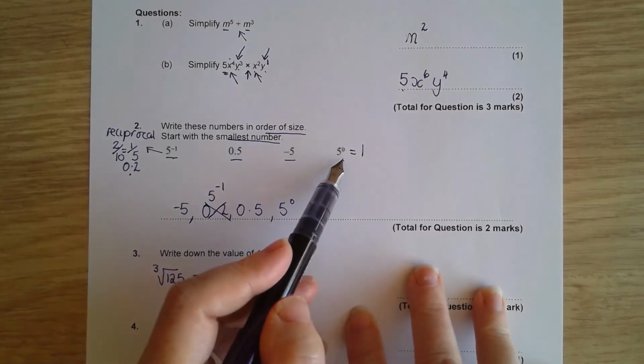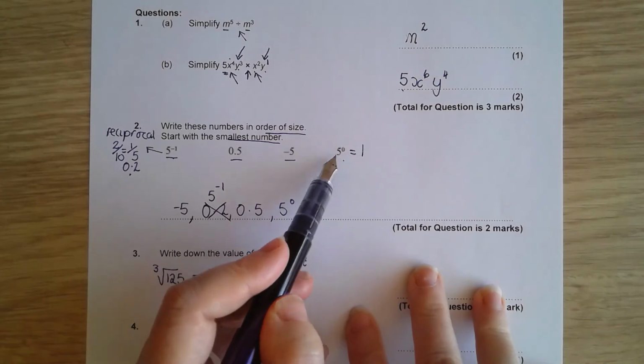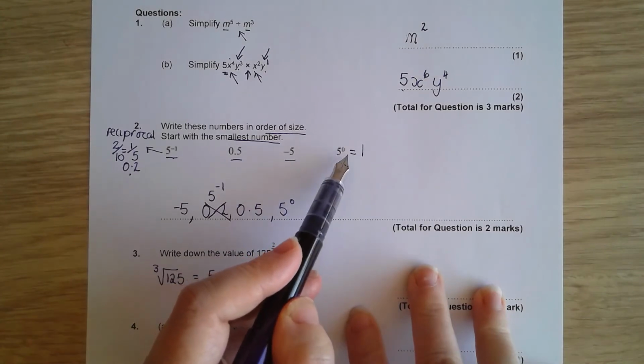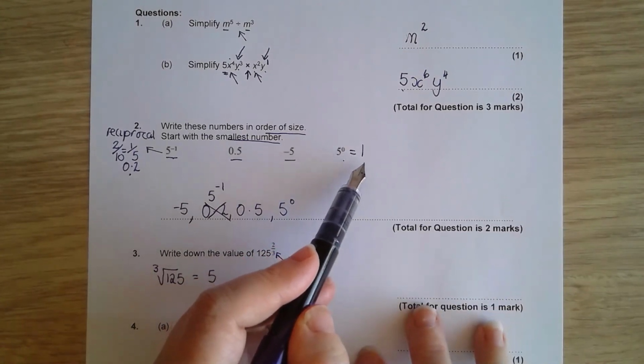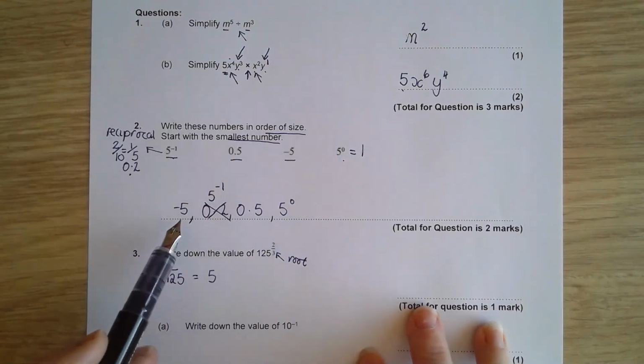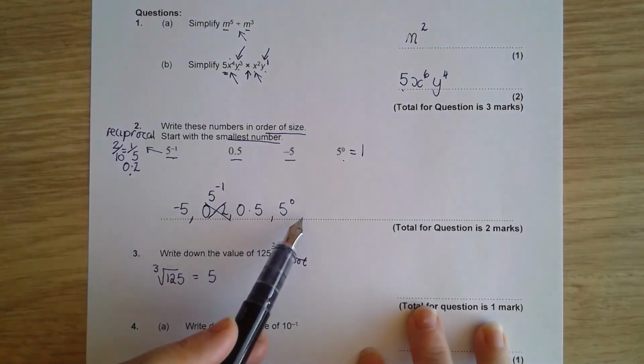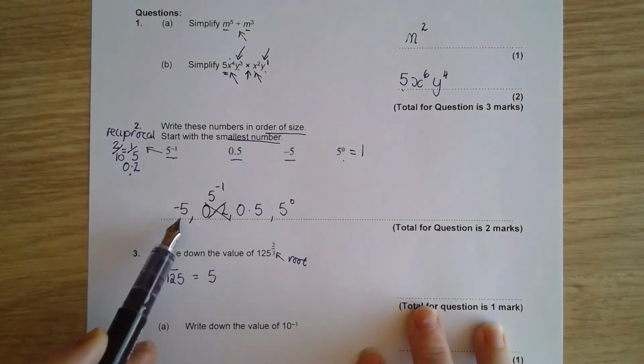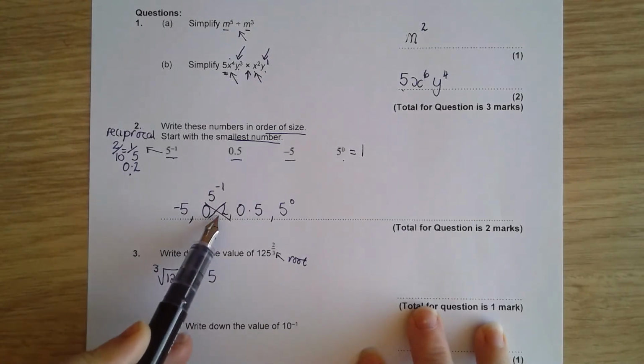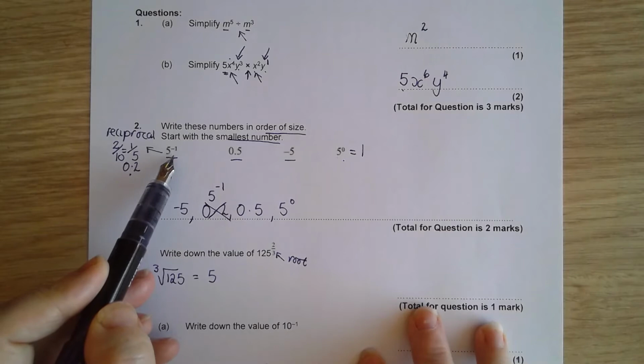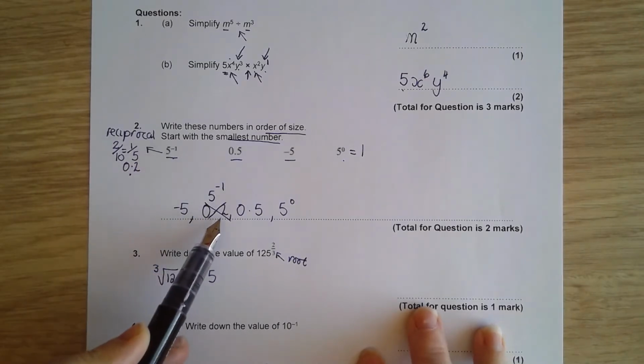Anything to the power of 0 is 1. Doesn't matter if it's a letter or a number. If it's to the power of 0, it is 1. And now I'm writing them in order of size, starting with the smallest. Notice I've taken care to make sure that the format that was given in the question is the same format I gave in the answer.